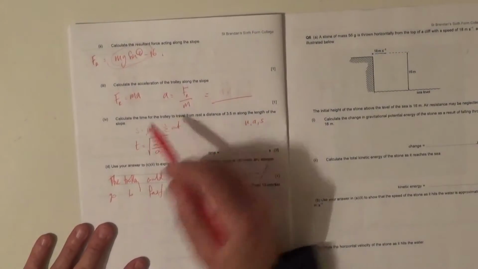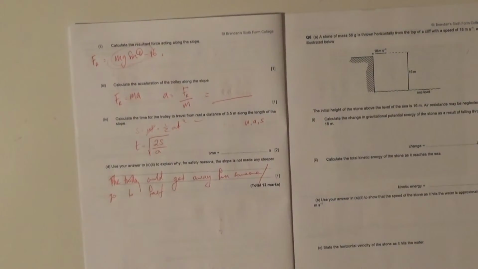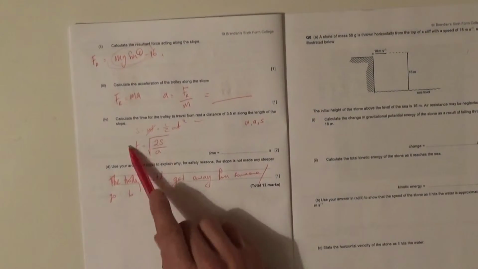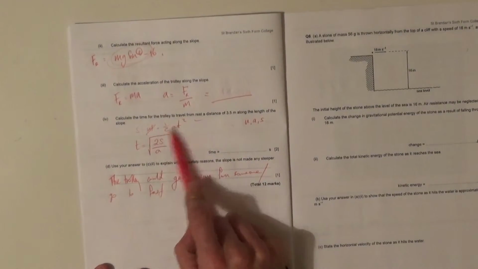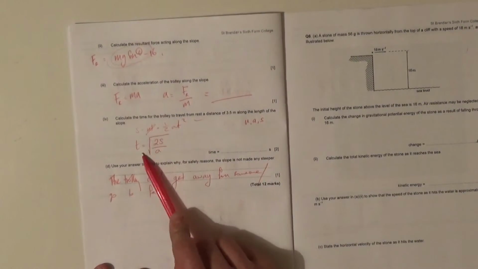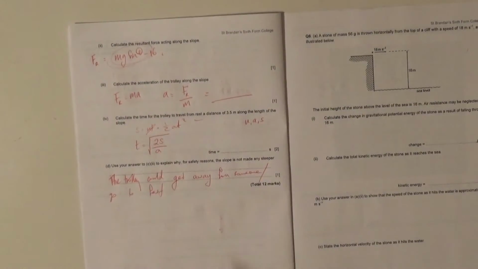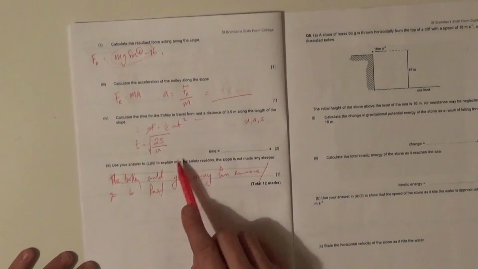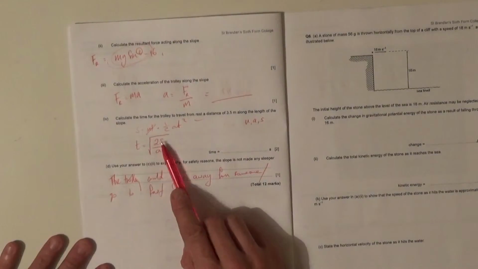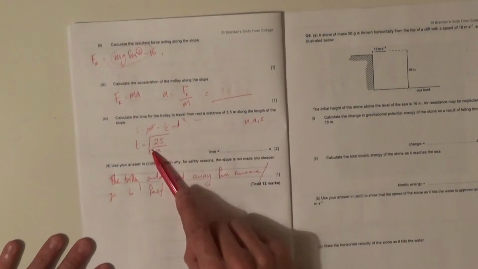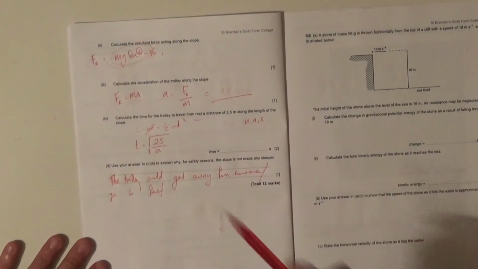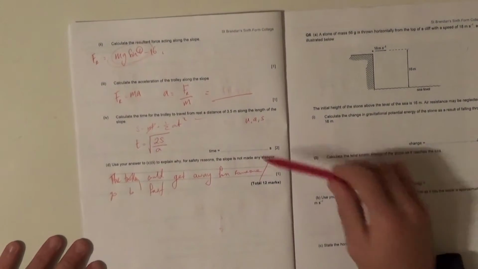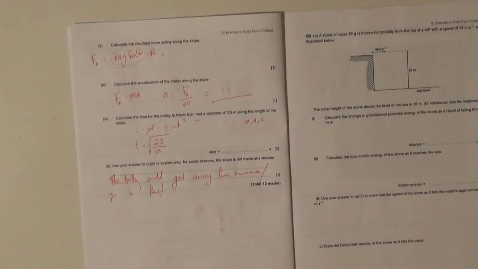We can sack off the ut because u is 0, so s is a half at squared, therefore multiply by 2, divide by a, square root, and we get t equals this. Once you've done that, you can plug in your numbers: s is 3.5, a is whatever you get from there, times it by 2, square root it, Bob's your uncle, and you get whichever time it comes to.